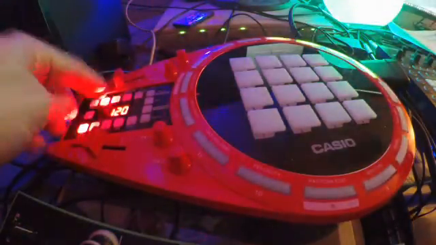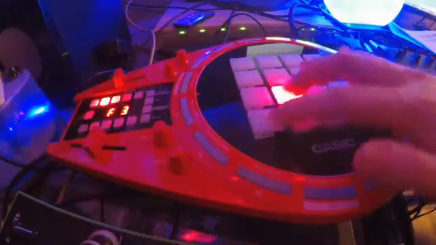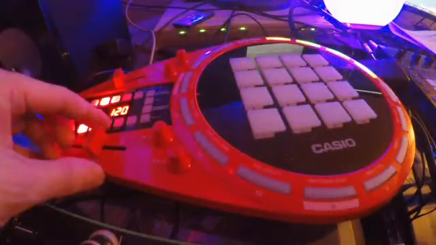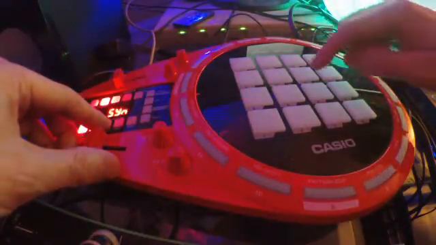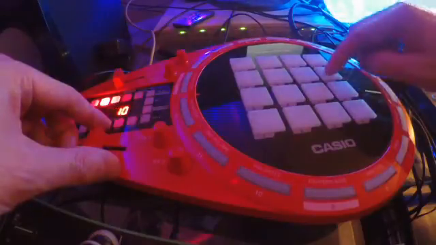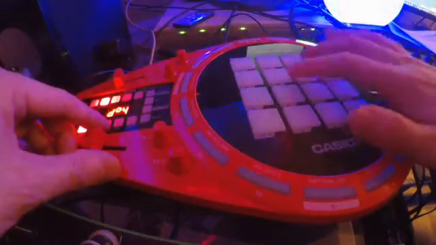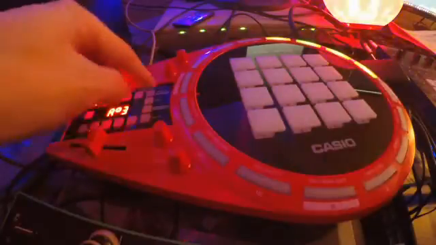If I go to bank 1, remember there's a synth sound. If I want to change that, hold down Padset. There are 99 synth presets. So if I go through, let's play this one now. Let's just play along.